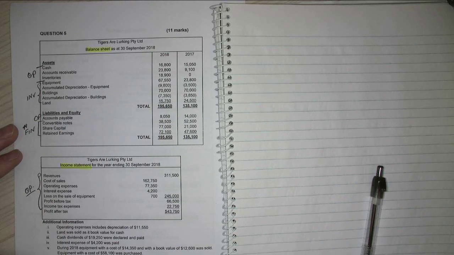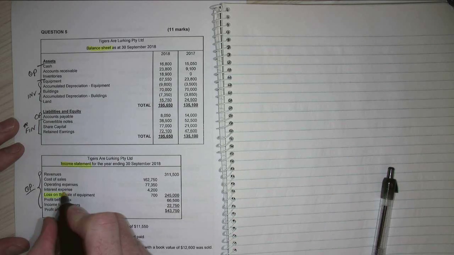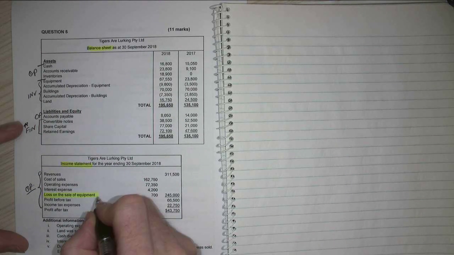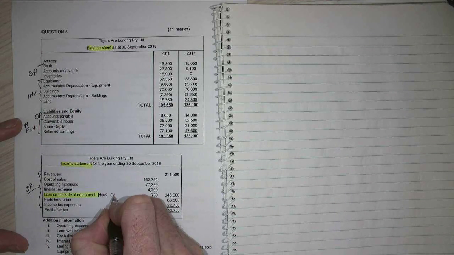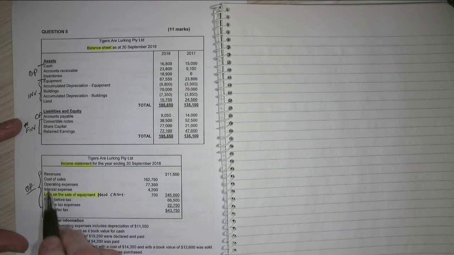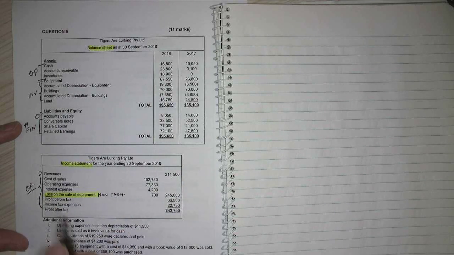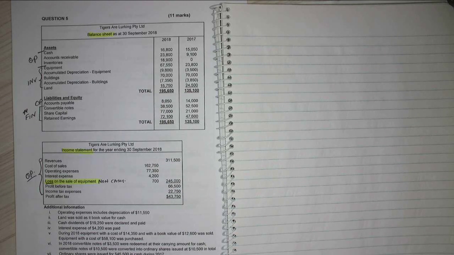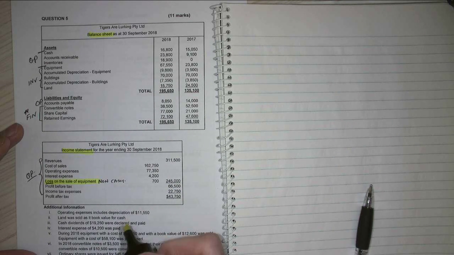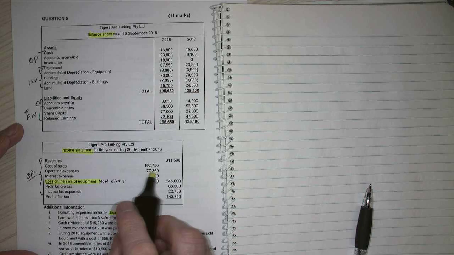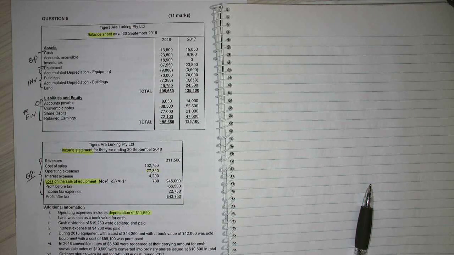There's a couple of differences. First, we've got a loss on the sale of equipment. My loss on the sale of equipment is a non-cash item. We've got operating cost of sales, interest expense, profits before tax, income tax. When you see words like loss or gain or profit, it means that it's non-cash. Now, operating expenses included depreciation of $11,500, so that's an important piece of information because I'm going to have to make an adjustment to that. I'm just going to highlight that number to remind me.